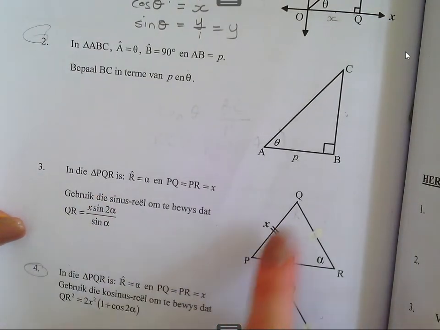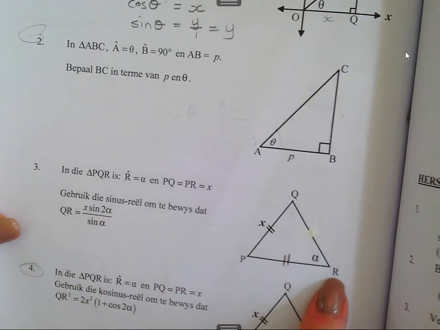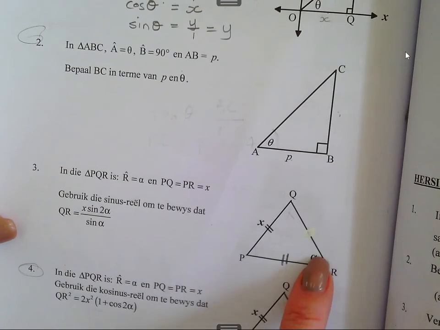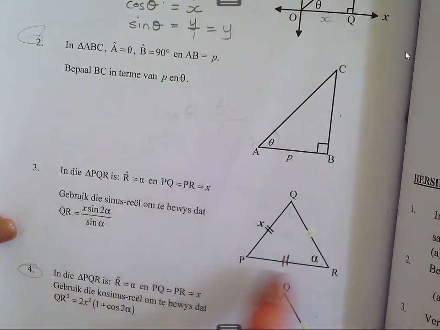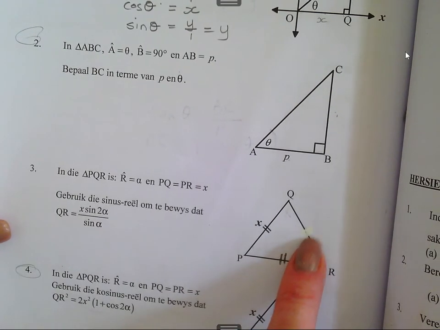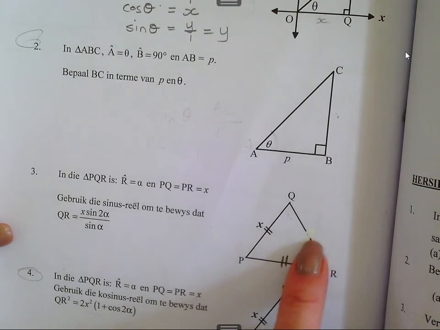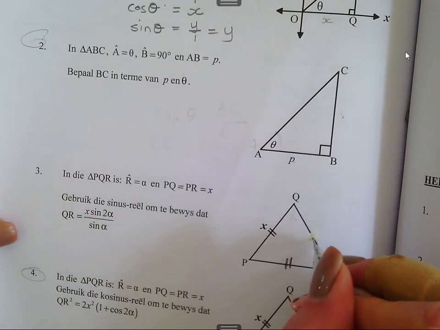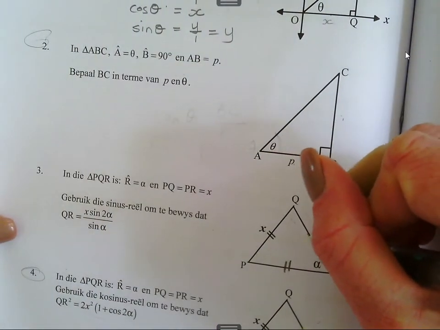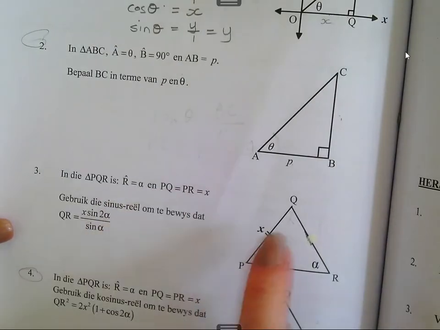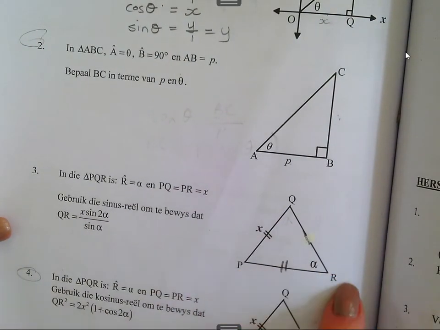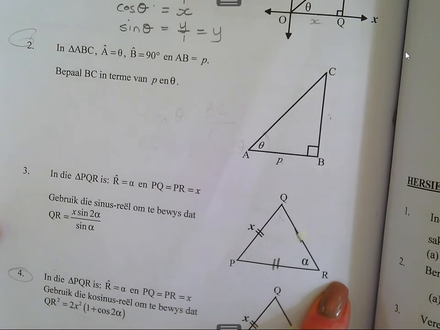They say P, Q, R, and then R is alpha, PQ is equal to PR, but in your textbook, they used to put the lines there. Just make sure it's the same as in the information. PQ is equal to PR. Do you understand?